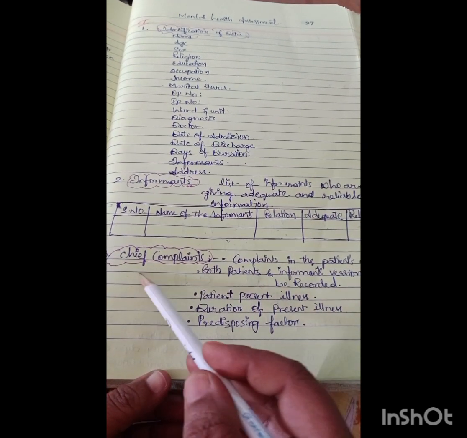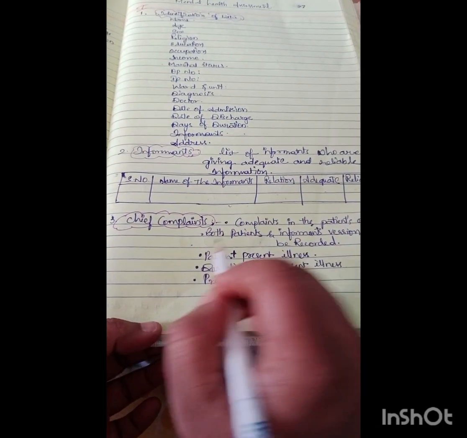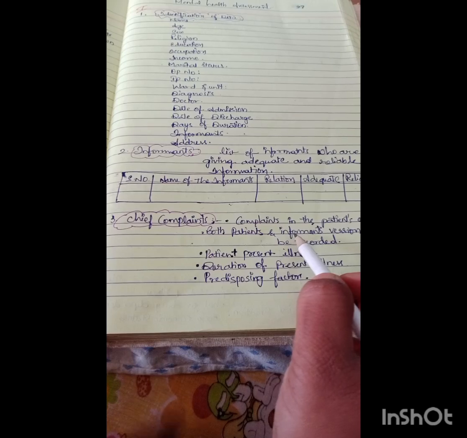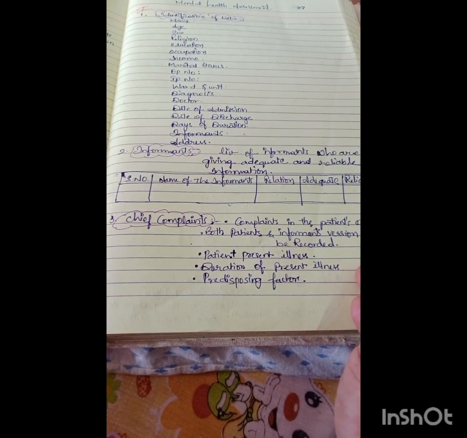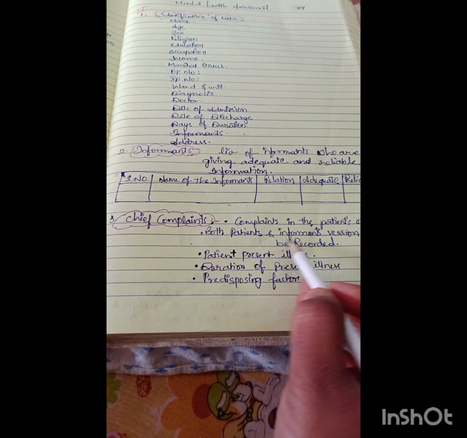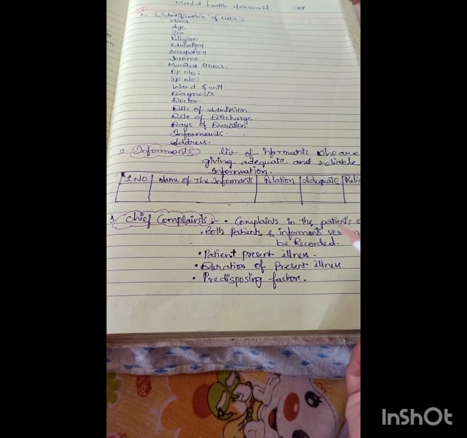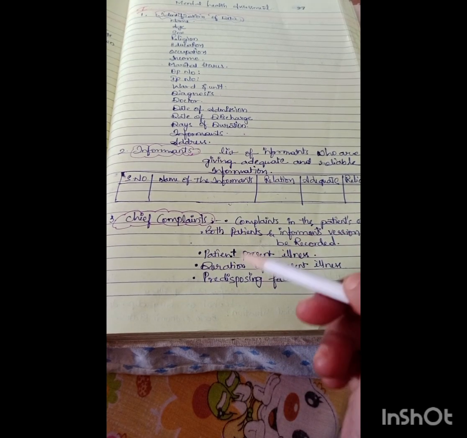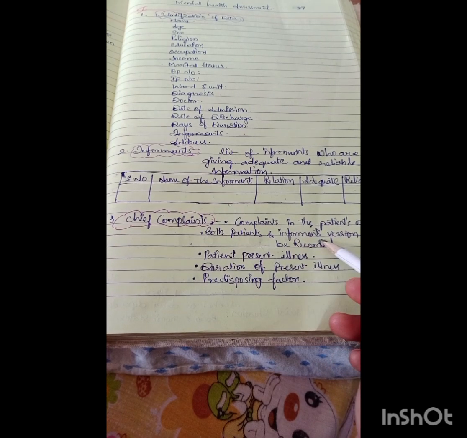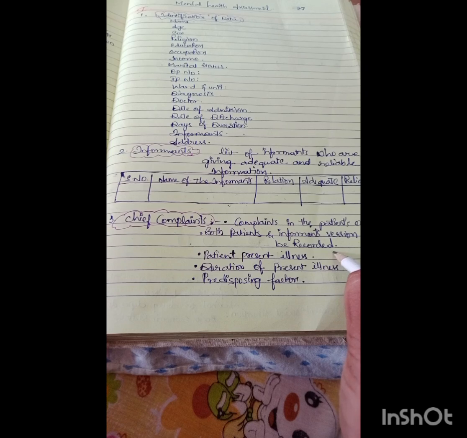And next, third thing is chief complaints. In this chief complaints, first we need to take complaints in the patient's own words. By asking the patient, we need to collect the information from the patient first. Then both the patient and the informant version should be recorded. First thing we need to collect from the patient, and next thing we need to collect the information from the informants also. So both the information needs to be recorded.